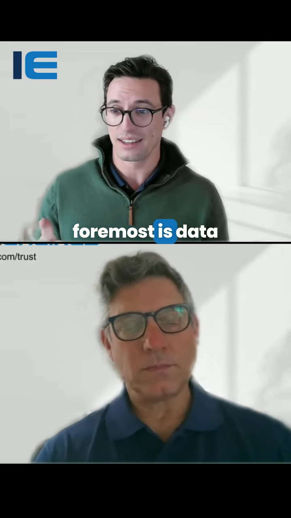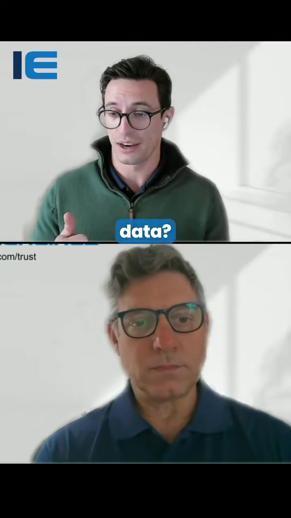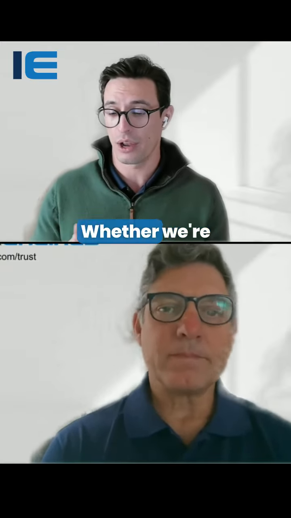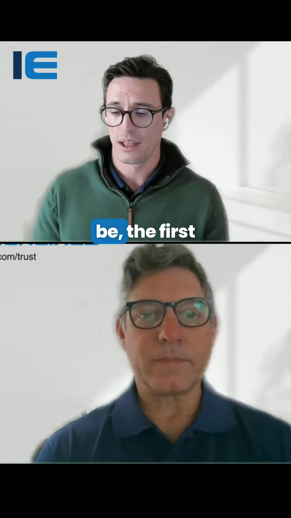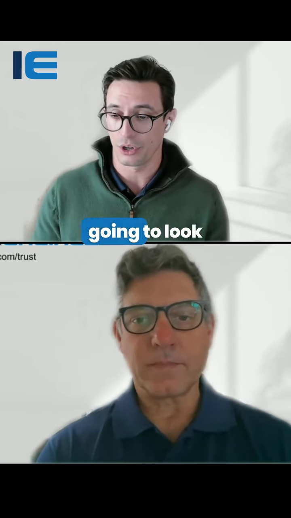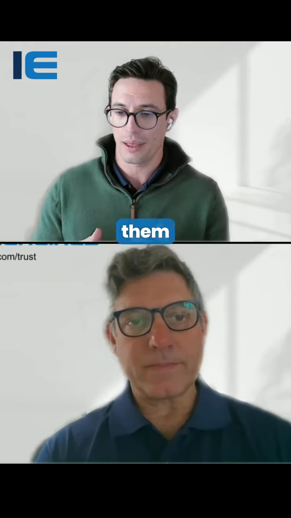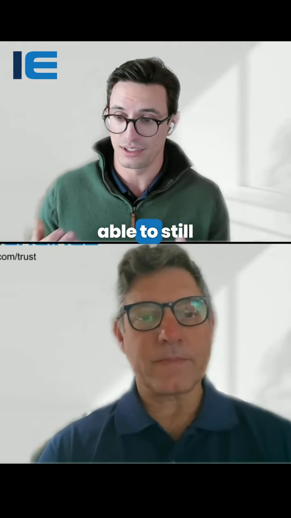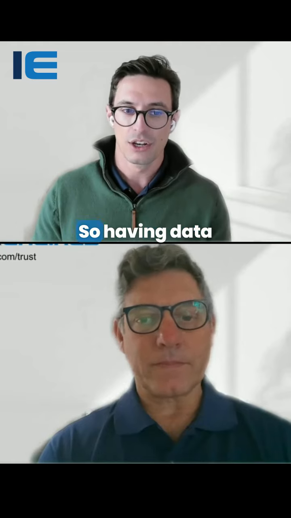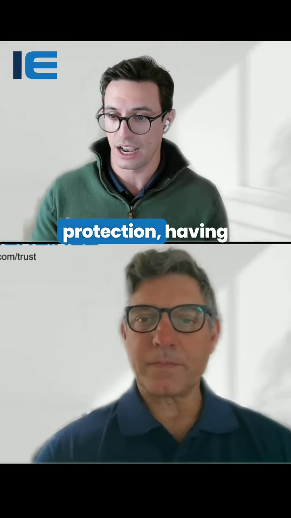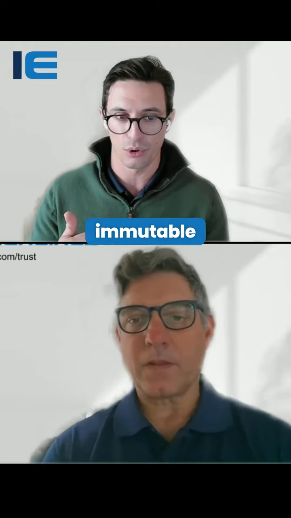First and foremost is data protection. Do you have copies of your data? Ideally, are those copies immutable, right? Whether we're talking backups or snapshots, whatever it might be, the first thing bad actors will look to do when they get into your environment is get into your backups, right? Start to affect those so that, as we talked about earlier, if you try to restore from them, they're still able to reinfect your environment. So having data protection, having copies of your data, ensuring that those copies are immutable is critical.